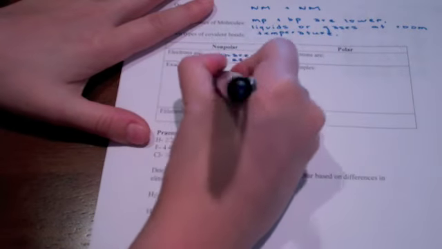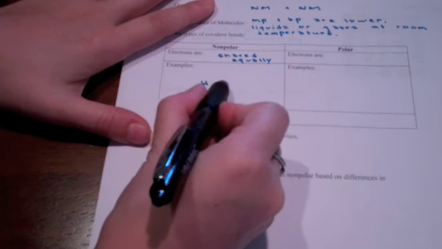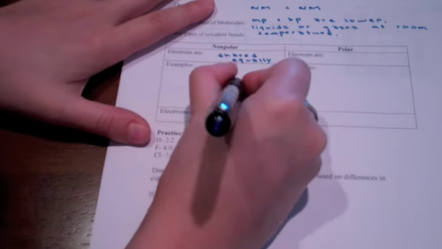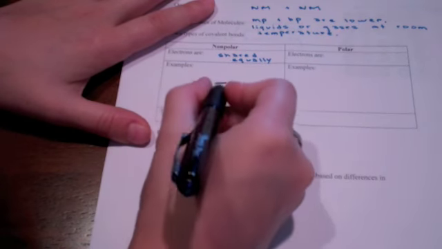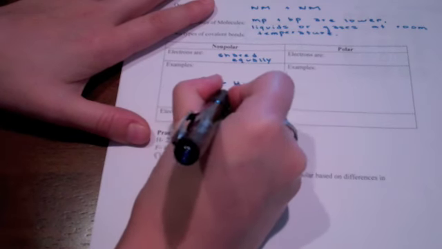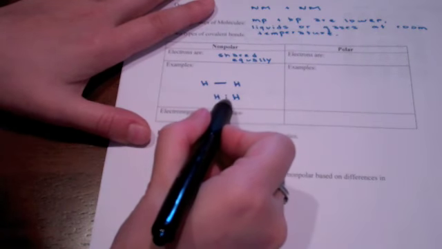Let's look at a really quick example. If we have, for example, hydrogen, the way we show a covalent bond, I'll review this later on, is we show the sharing of electrons with a line. This represents two electrons being shared. I could also draw it as H with two dots H, because they are sharing these two electrons.